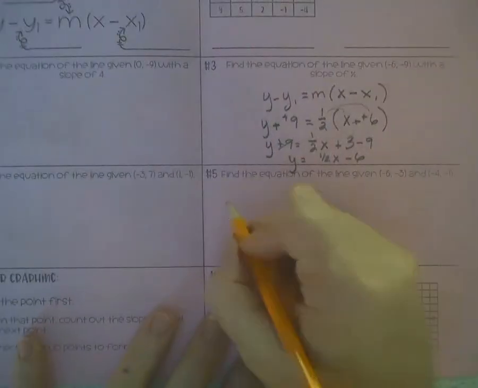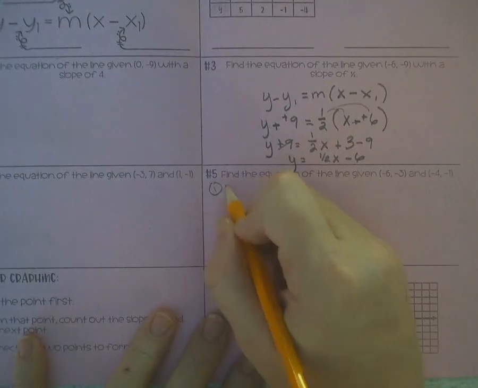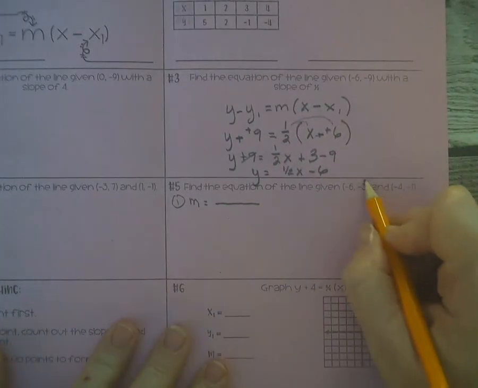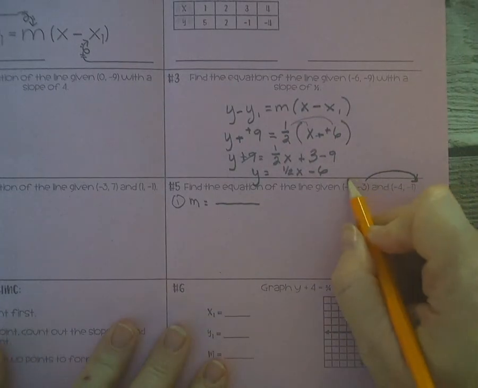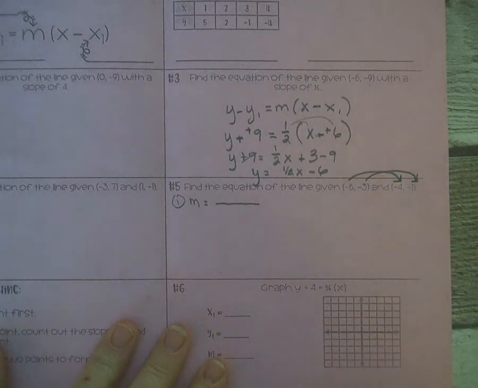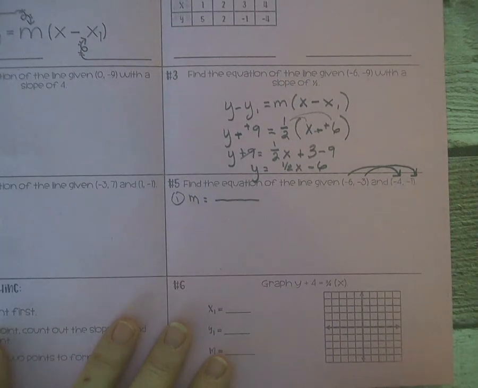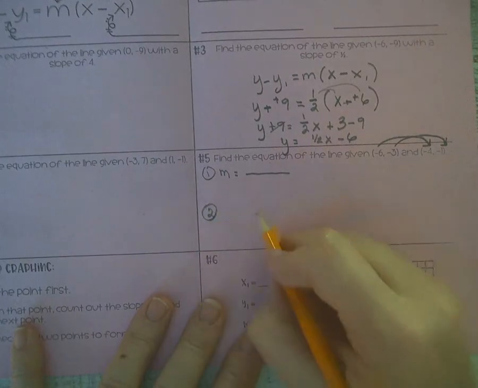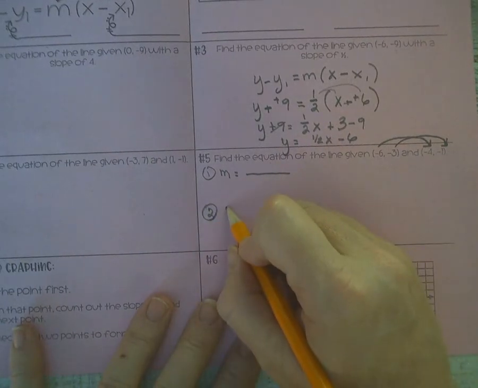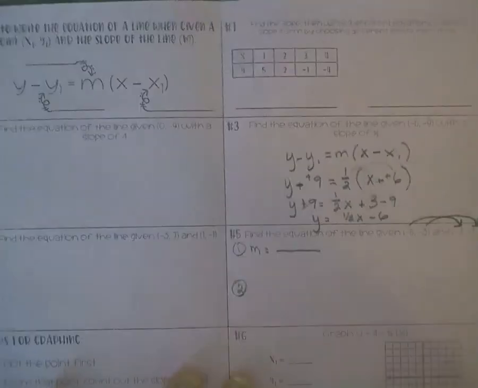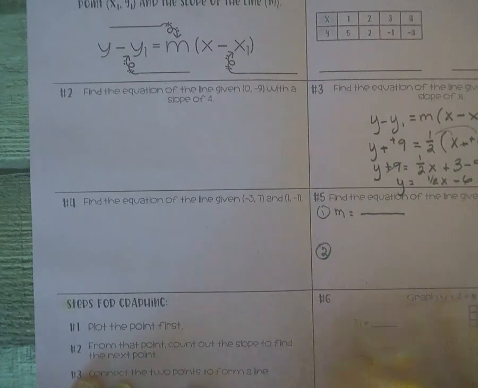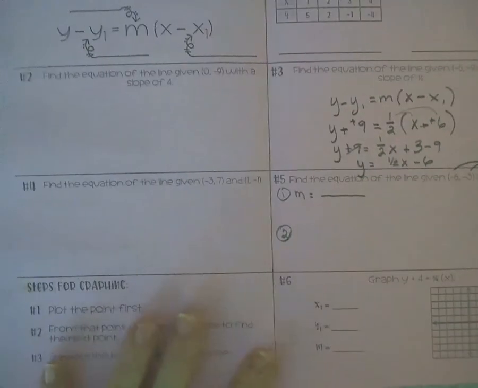Okay. Down here for these two problems, you are going to first need to find the slope. So using these two ordered pairs, you're going to have to do y1 minus y2, x1 minus x2. And then you pick one of the ordered pairs to plug into the formula. Okay. All right, so continue working on these and try to complete this, and then check it on the front board.